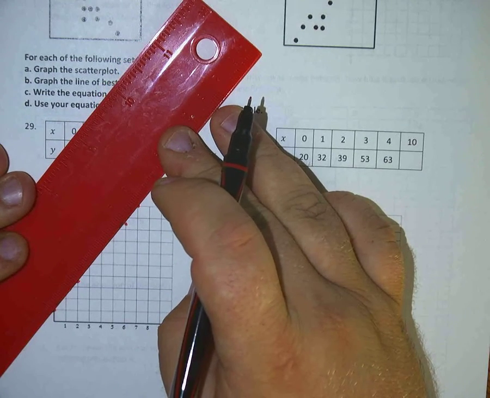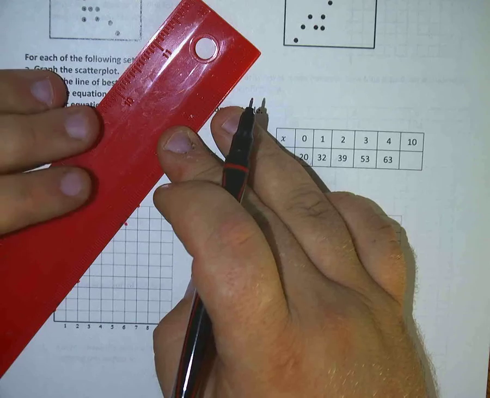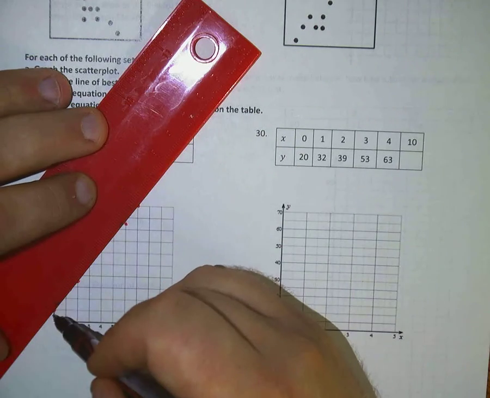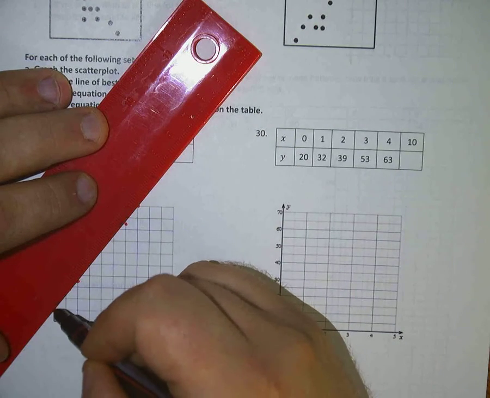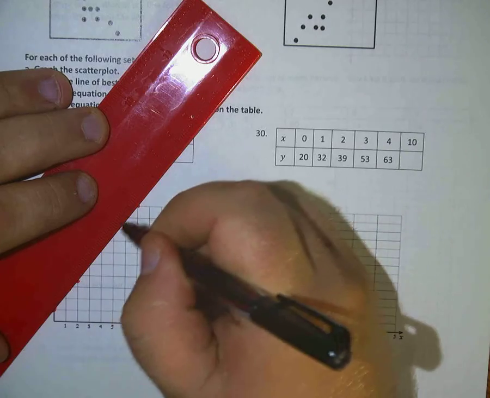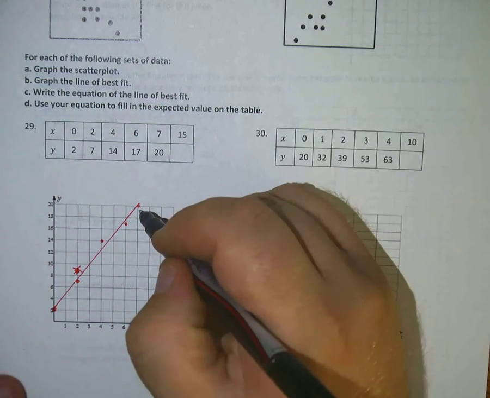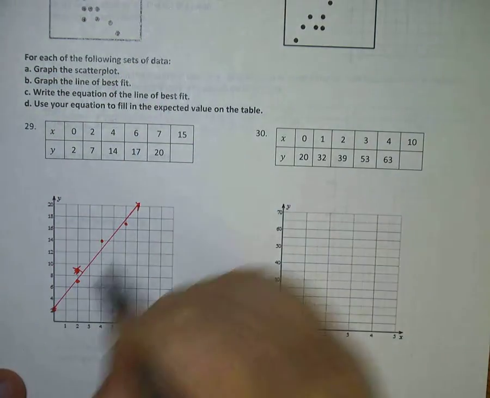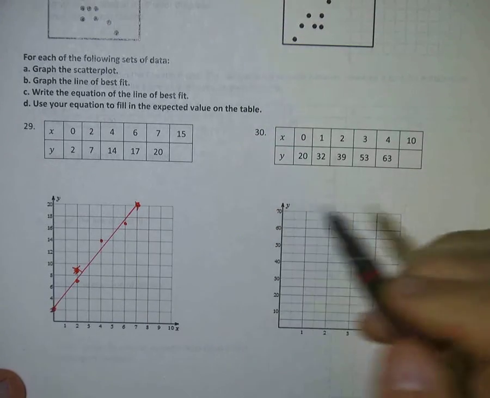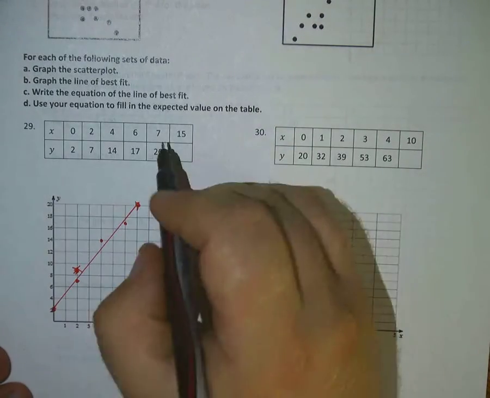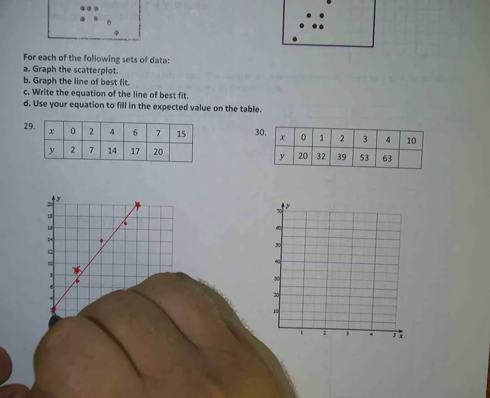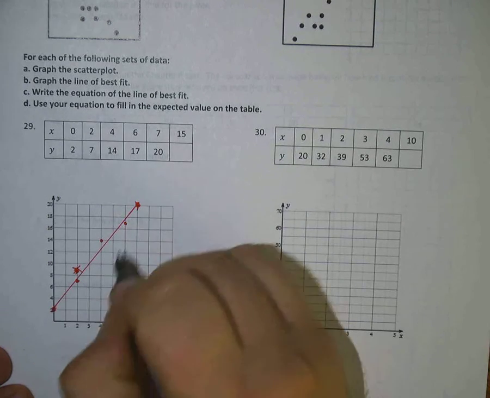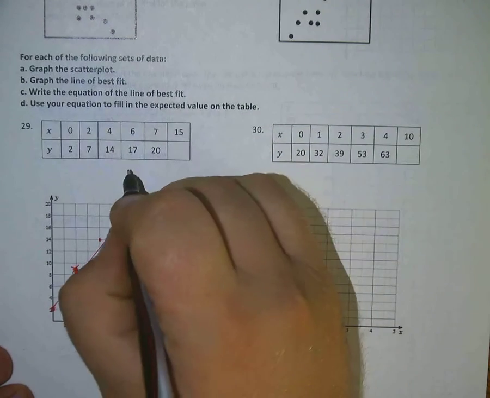There's not a lot of variance between these points, so we're just going to go with that as my line of best fit. And since I always use 2 points to find my slope, because I do have to write the equation, I'm using the points 0, 2 and 7, 20.